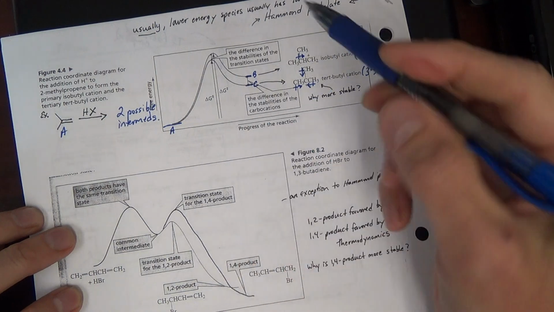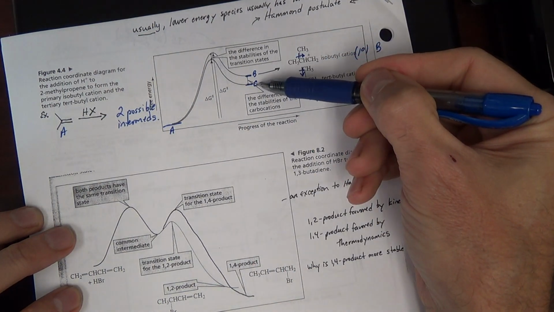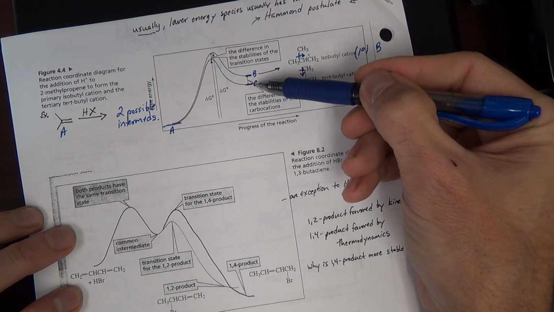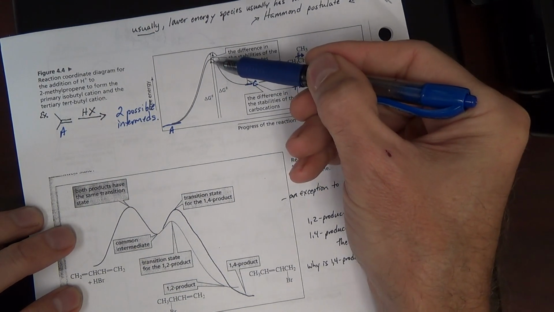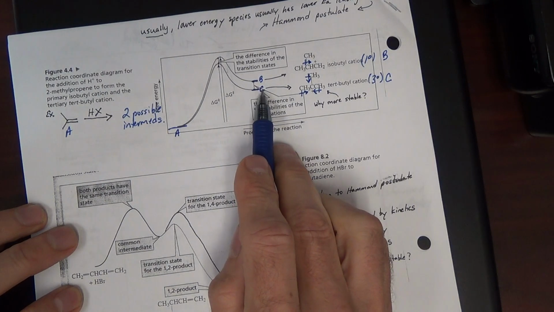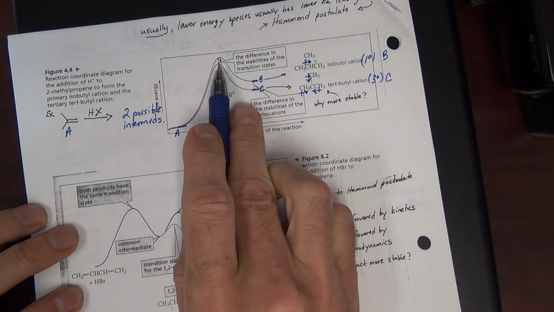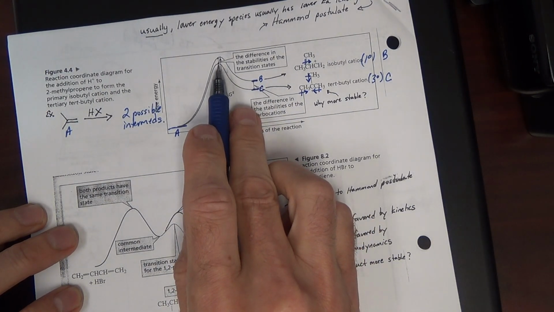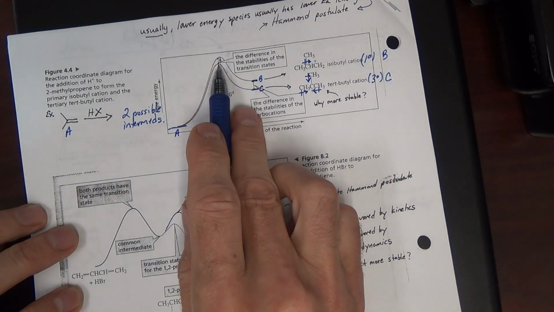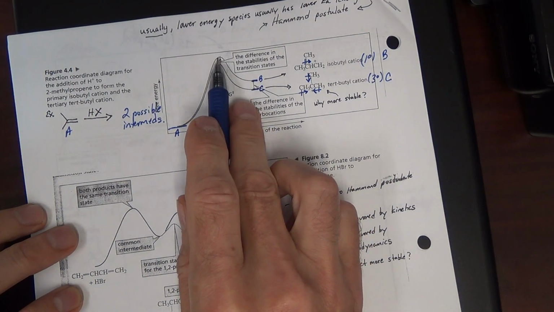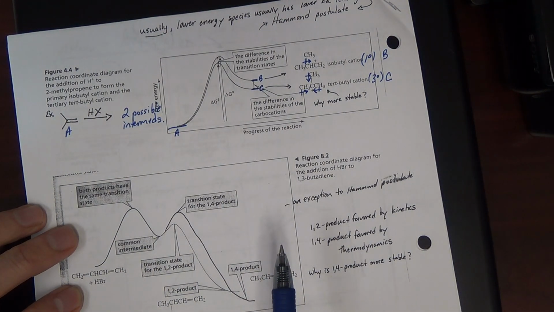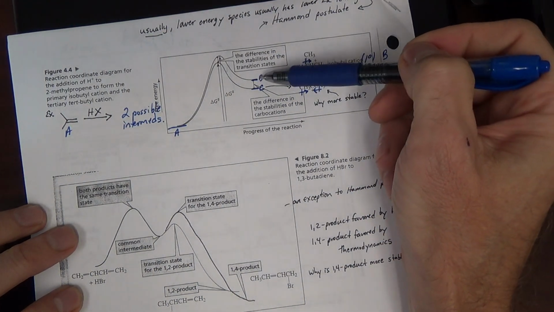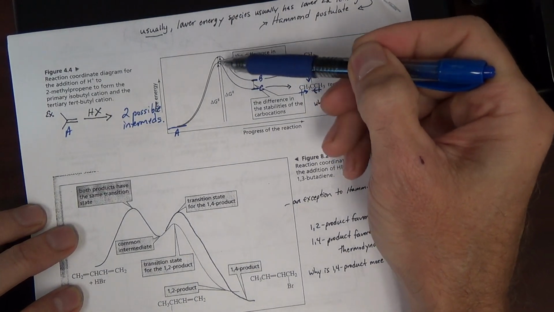Why? You might say because it's lower in energy. Well, sort of, that's the answer. But really the answer is over here. C is formed because the transition state energy, or the activation energy, leading to it is lower than the activation energy leading to B. So we really need to look here.